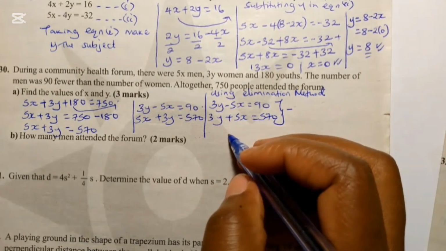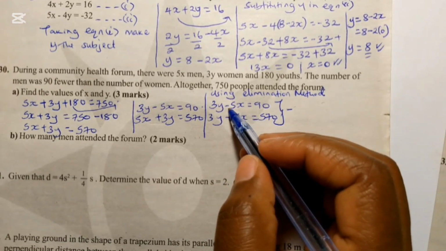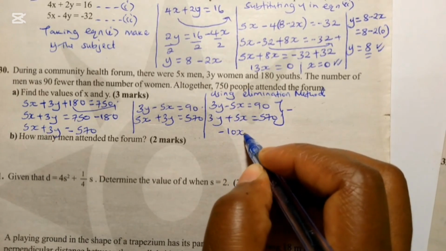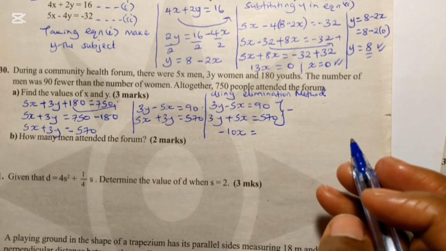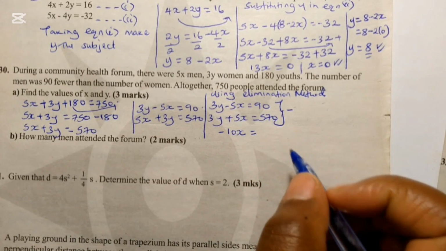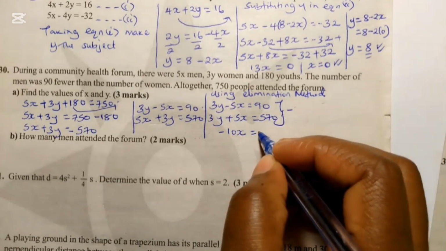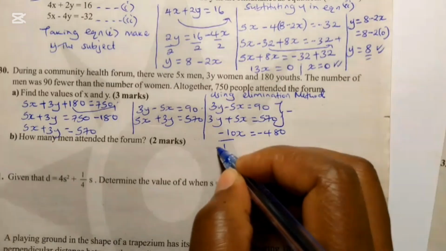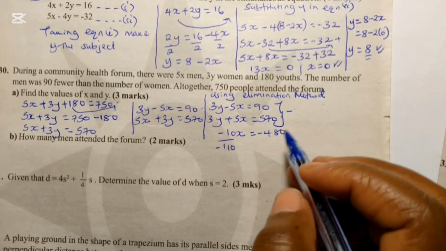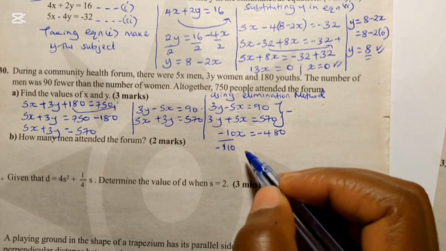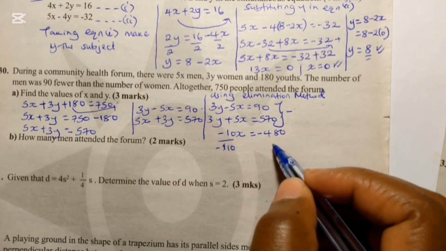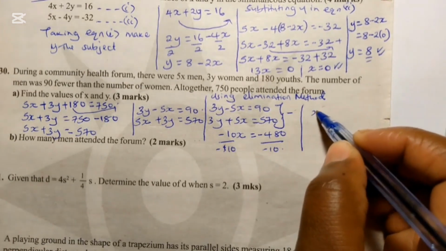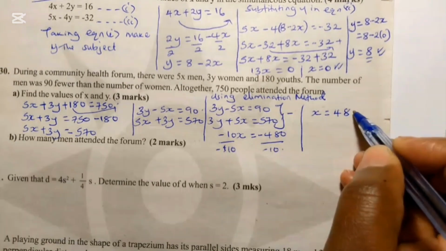3y minus 3y being equal to 0, and then we'll have negative 5x minus 5x will have negative 10x. And this would be equal to 90 minus 570, which is negative 480, and dividing both sides by negative 10 because we want to remain with x only. We divide both sides by the coefficient of x in that matter, and x will be equal to 48.